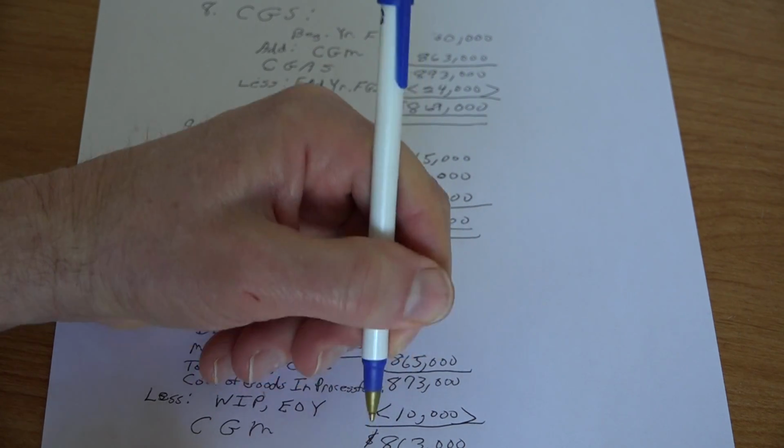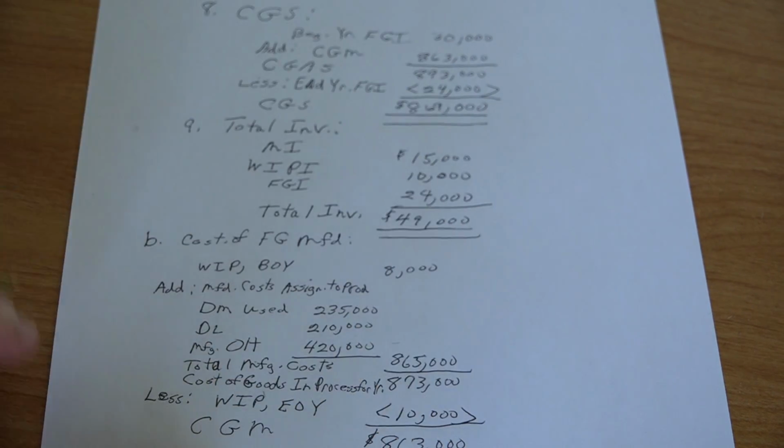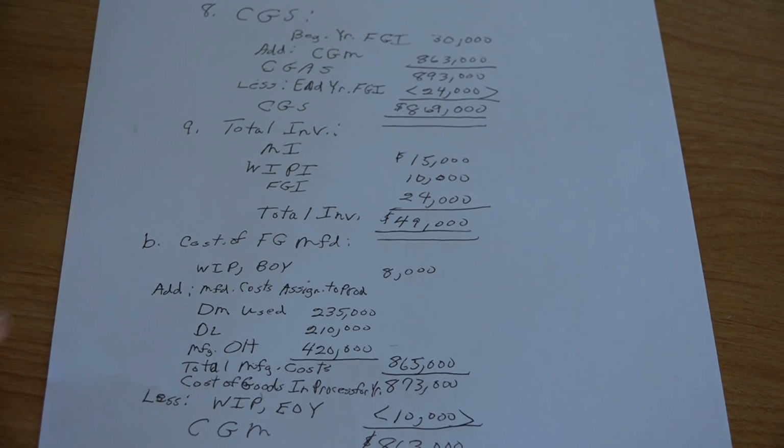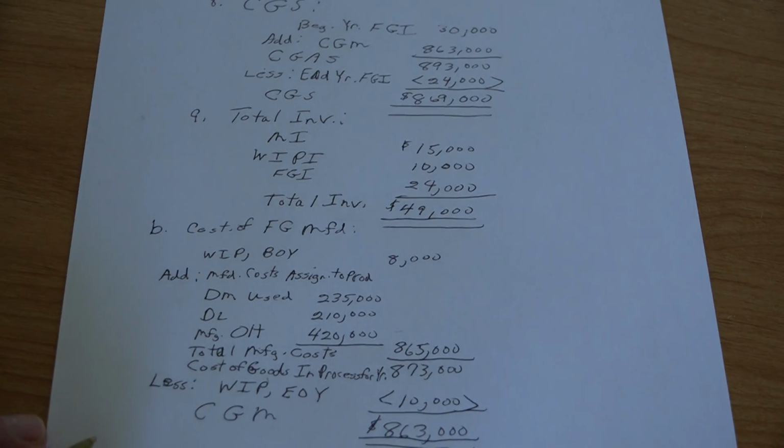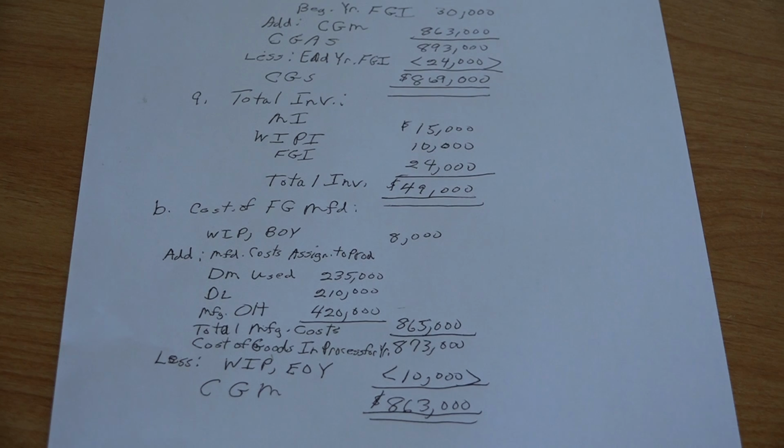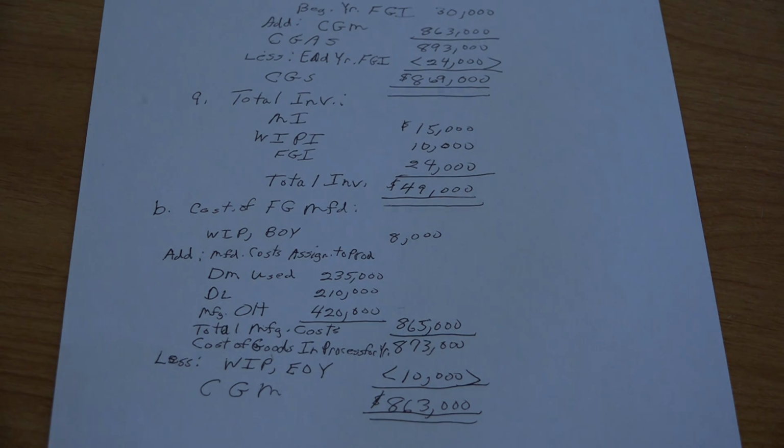So that's your cost of goods manufactured statement. This is something that you would normally see not in the financial statements, but you would see something like this in the notes to the financial statements for a manufacturing company.